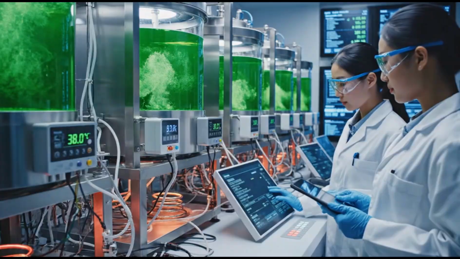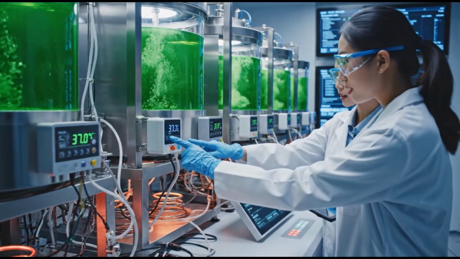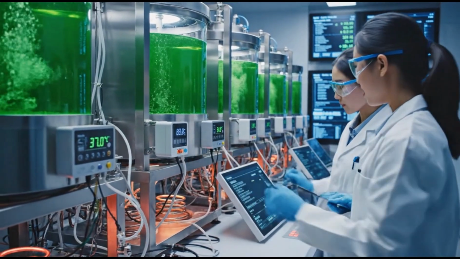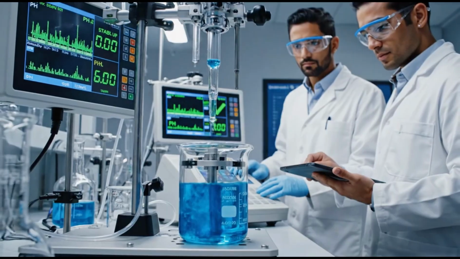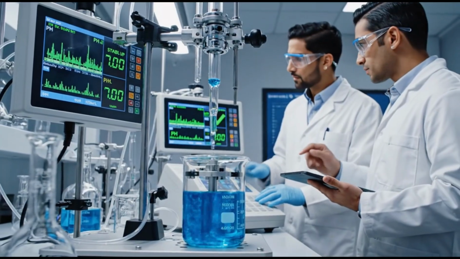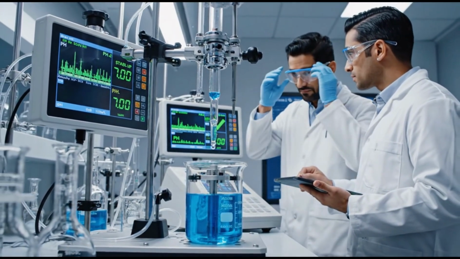Automated agitators and heating elements are maintaining optimal conditions. Confirmed. Sensor readings are perfectly stable. The levels are stable. We have approval. Recording the data now.